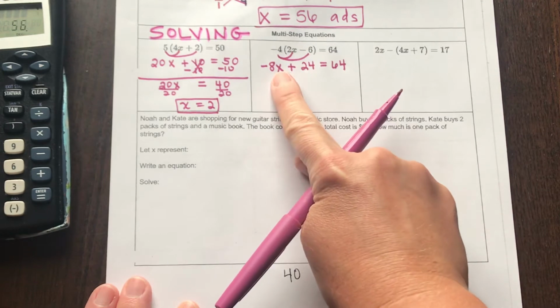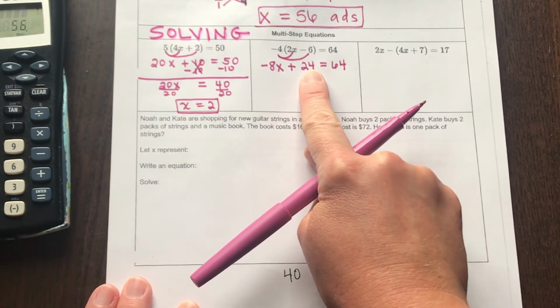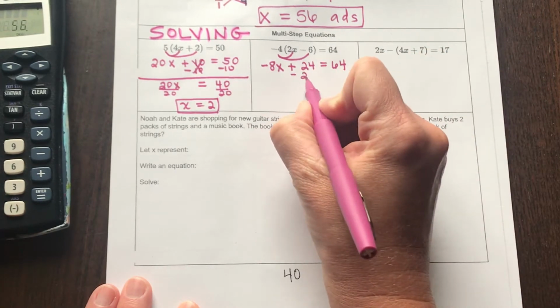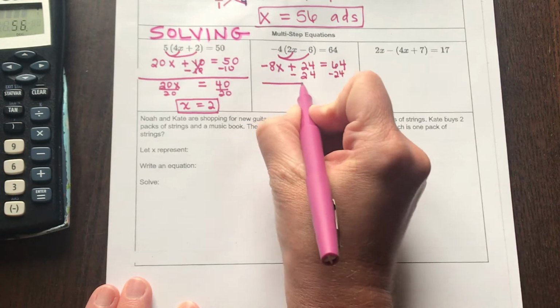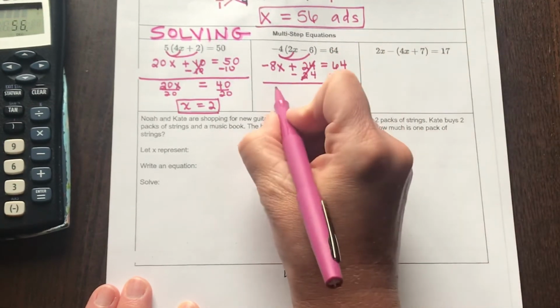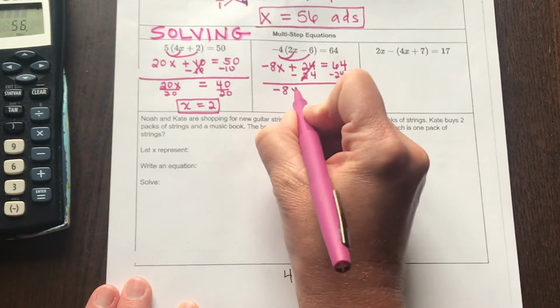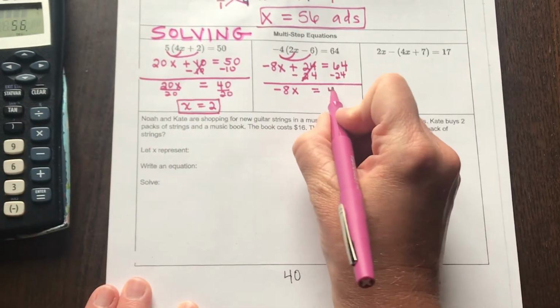Now I'm going to isolate my x term by getting rid of the constant next to it, and I'm going to do that by using an inverse operation, so the opposite of addition. After I subtract the 24, I will be left with negative 8x is equal to 40.